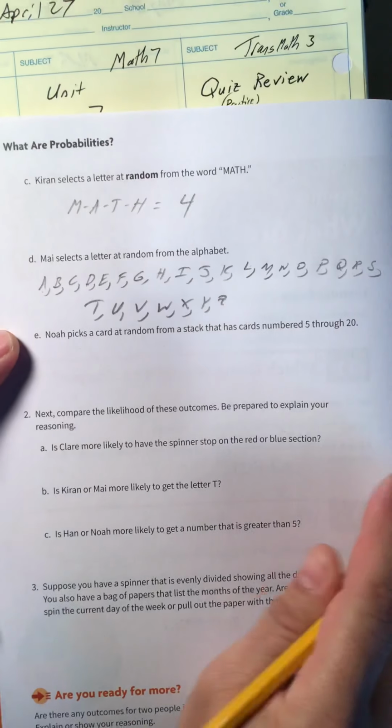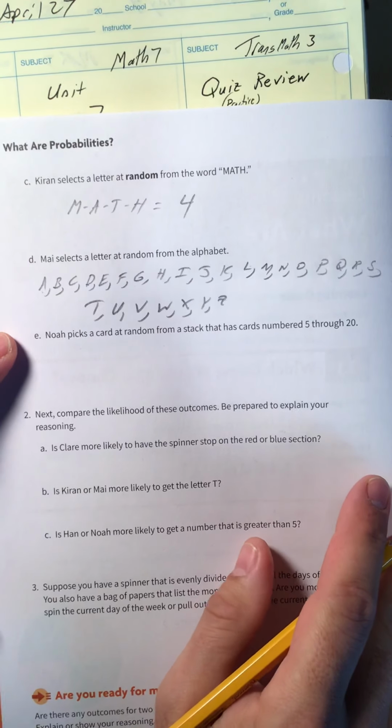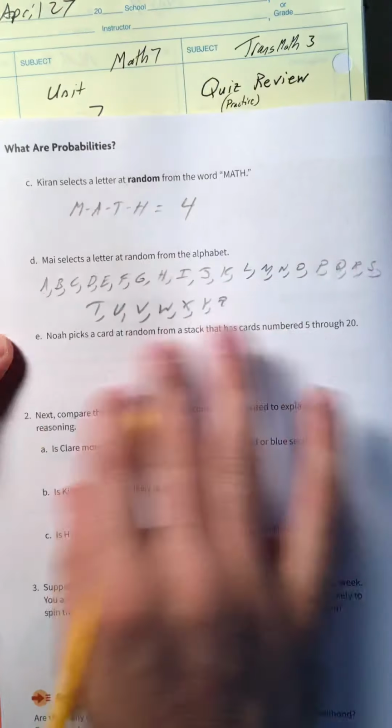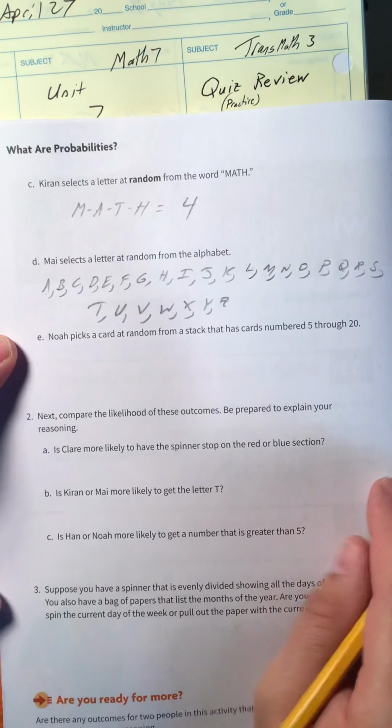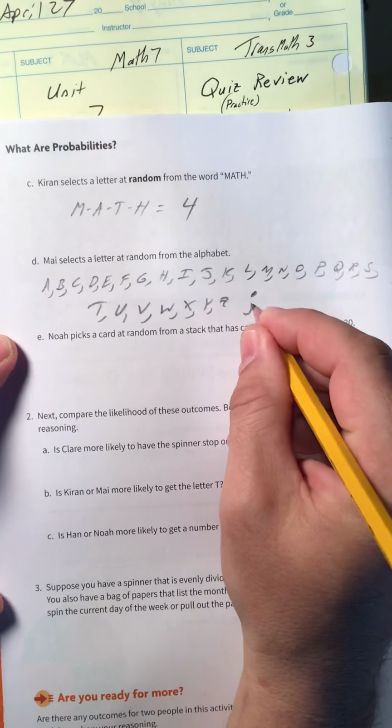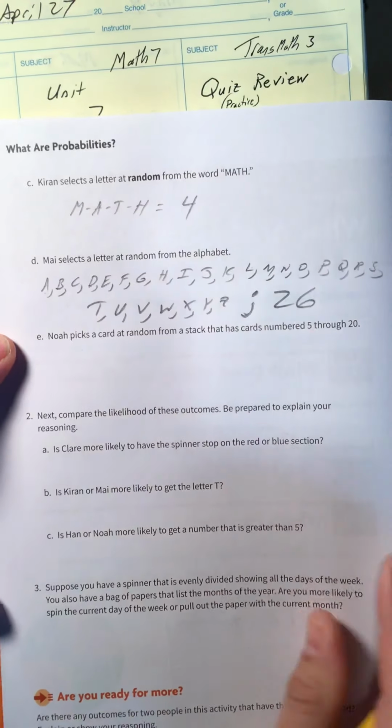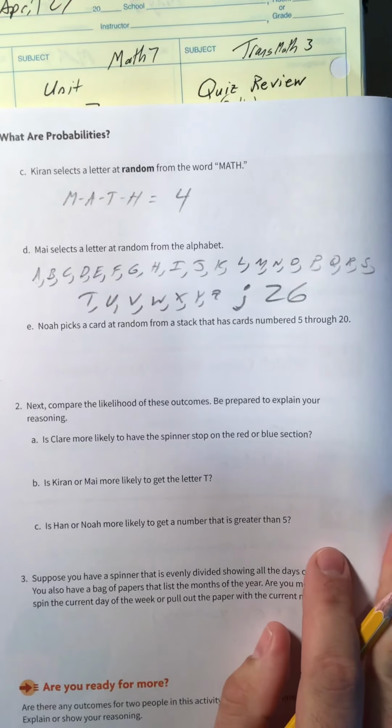So I listed the entire alphabet because she's drawn a letter from the whole alphabet. Anybody know how many letters there are of the alphabet without counting? Because that's our total number of outcomes. 26 letters of the alphabet.